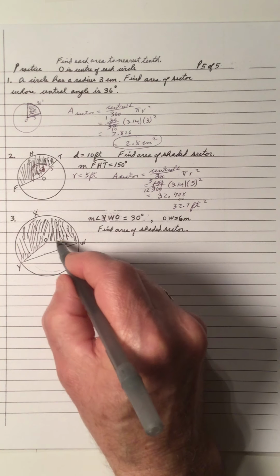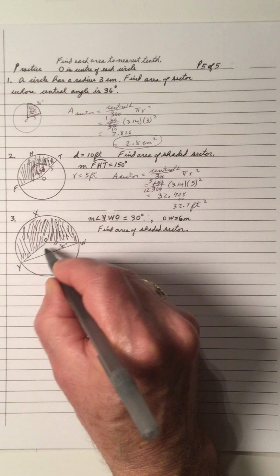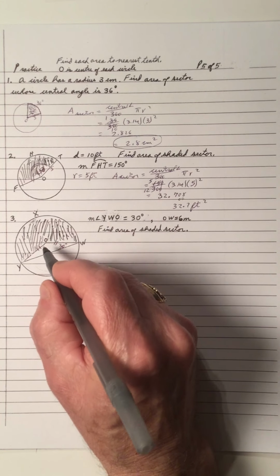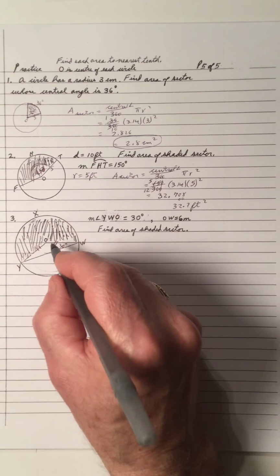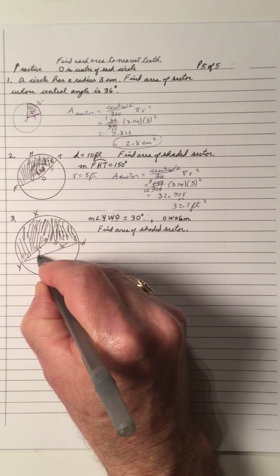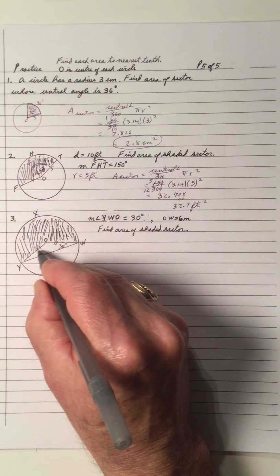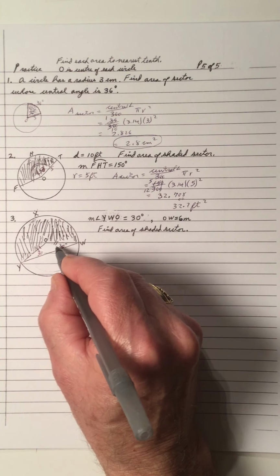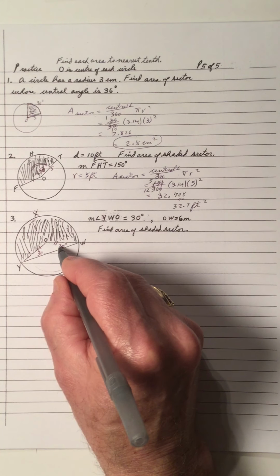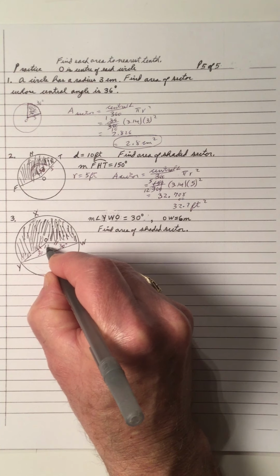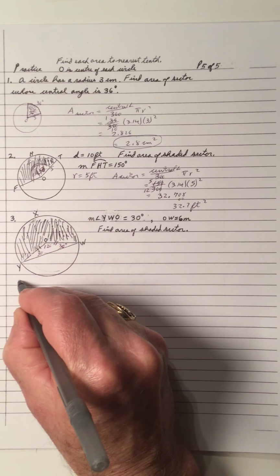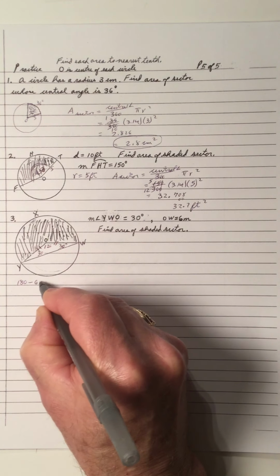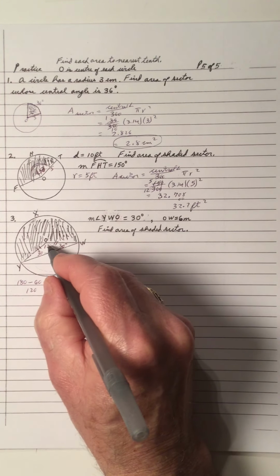And we know that the two radii of a circle are equal. That means if two sides are equal, two angles are equal, so that angle is 30. The angles opposite the two equal sides are equal. 30 and 30 make 60. So this angle right here is 120, because 180 minus 60 is 120.